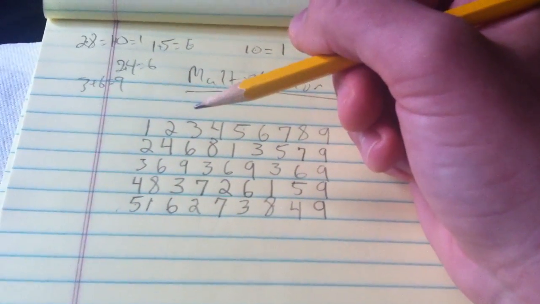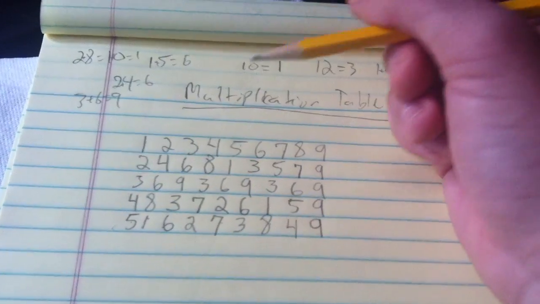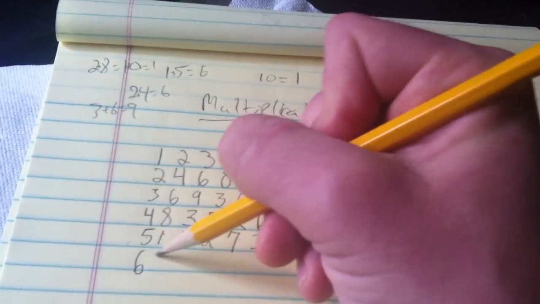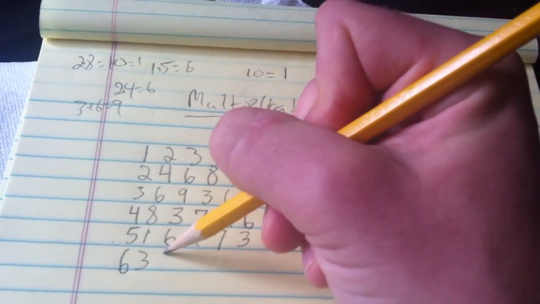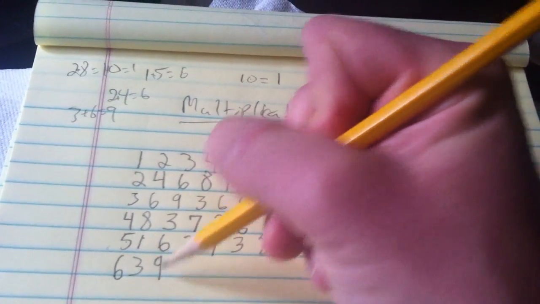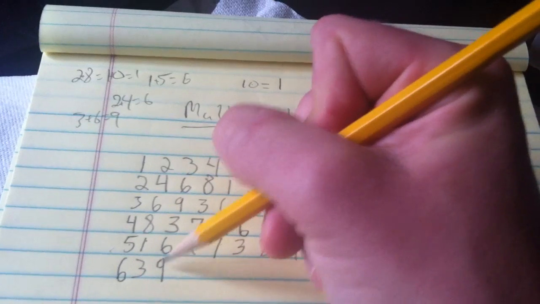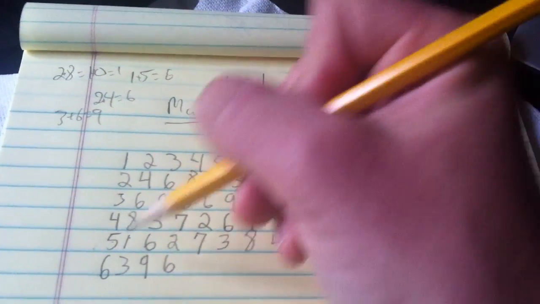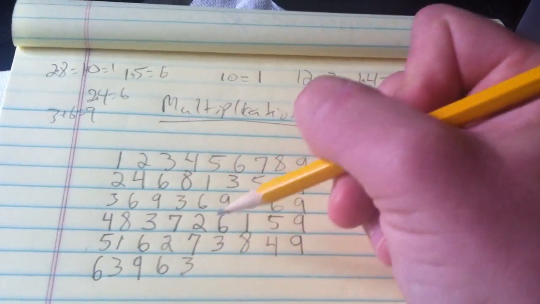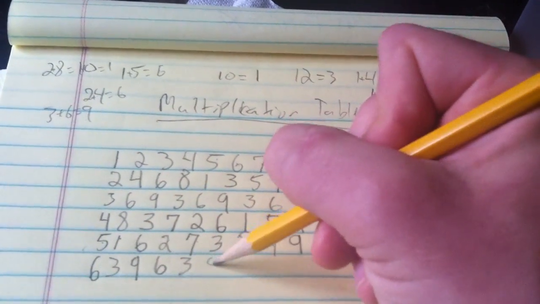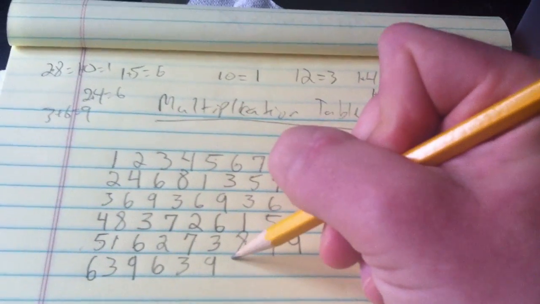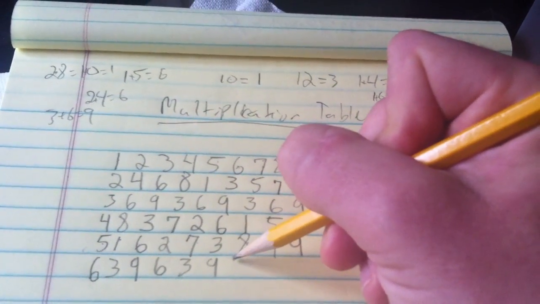I'm going to fill in the rest of this, but I'm sure you get it. 1 times 6, so it goes 6, 12, 3 times 6 is 18, 4 times 6 is 24, 5 times 6 is 30, 6 times 6 is 36, 7 times 6 is 42, right?